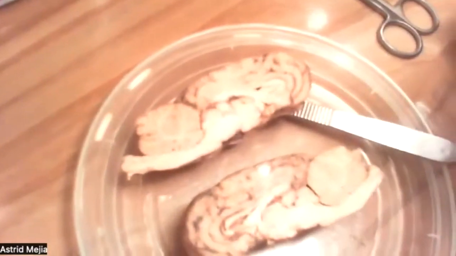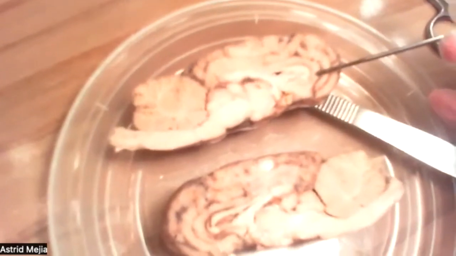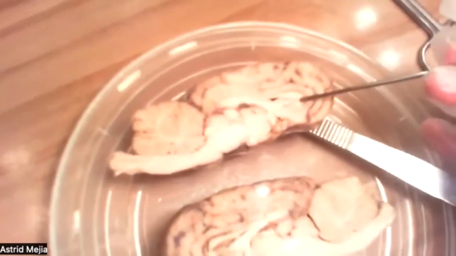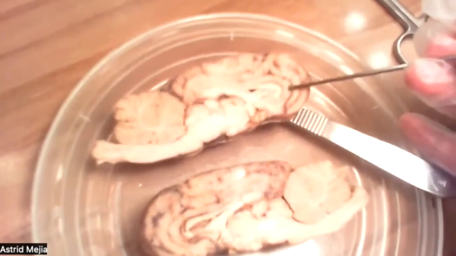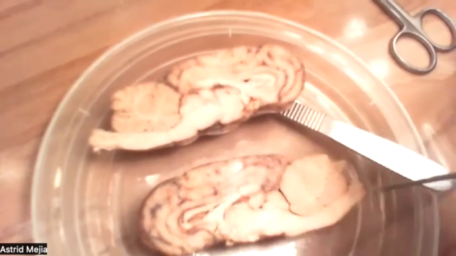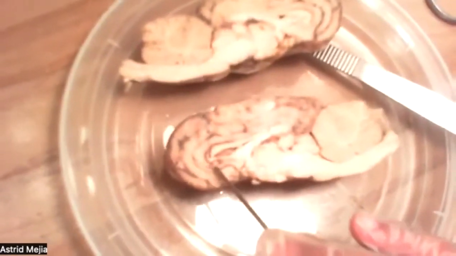Oh, the gyrus. I forgot about the gyrus. So the gyrus is located right here. It will be right there. And the gyrus increases the surface area of the cerebral cortex and forms brain divisions. The gyrus would be right there.